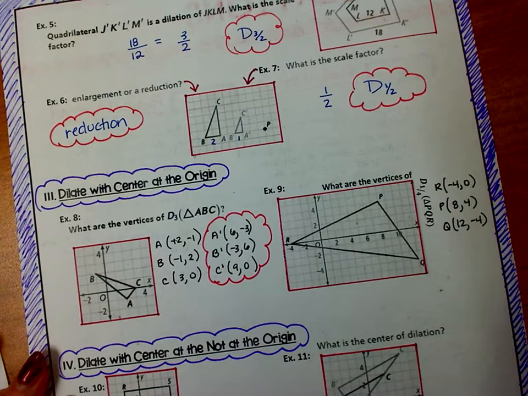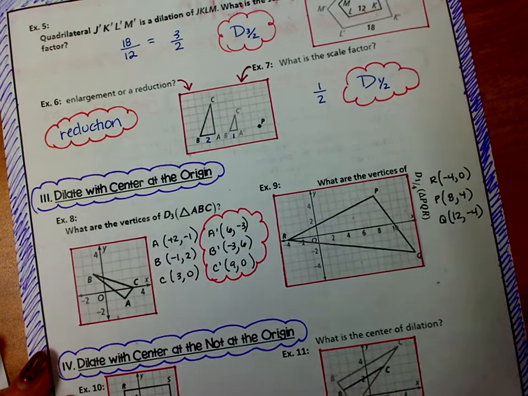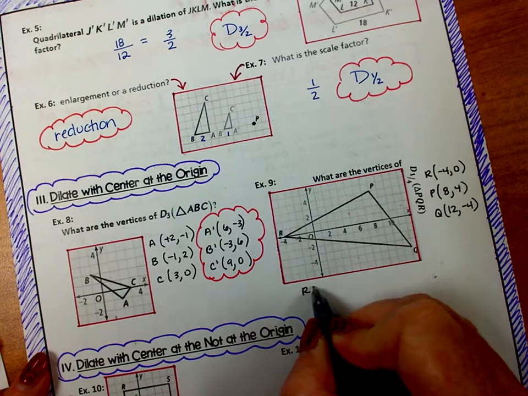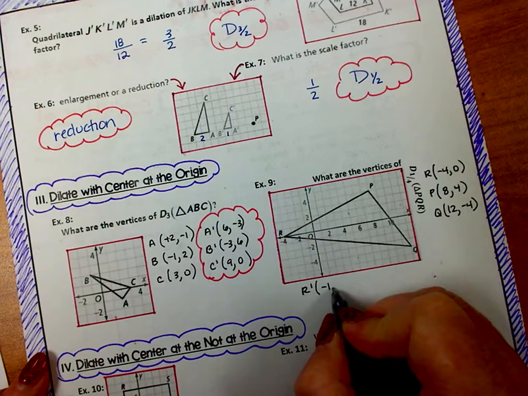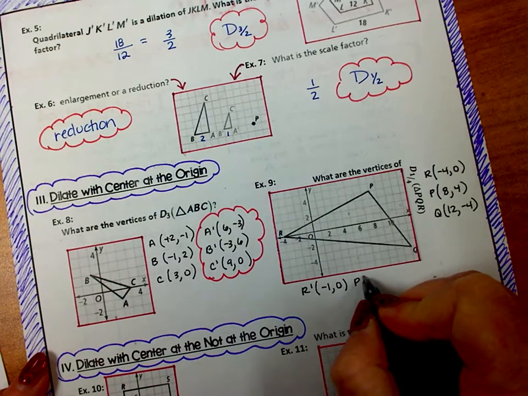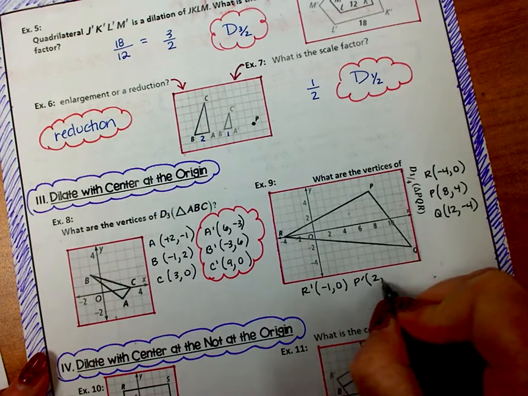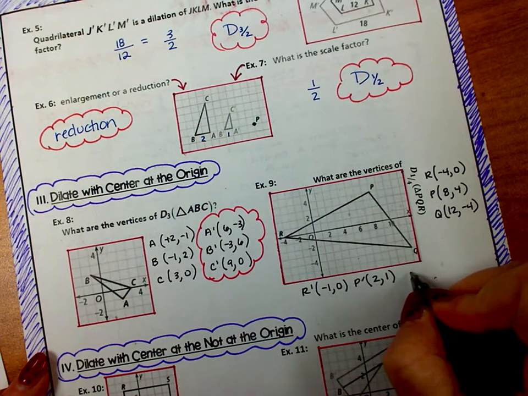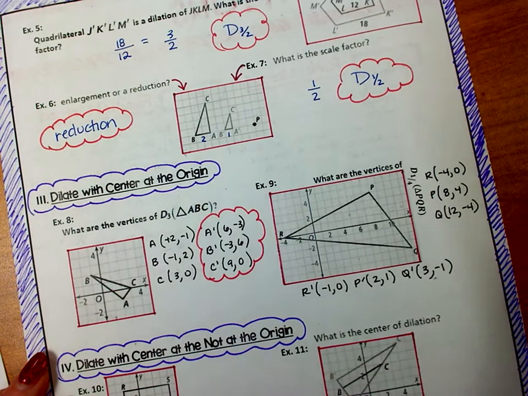Okay, and we are going to multiply all of those by 1/4. So, let's say R prime, and -4 divided by 4 is -1, and 0 stays the same. Okay, P prime, 8 divided by 4 is 2, 4 divided by 4 is 1, and Q prime, 12 divided by 4 is 3, -4 divided by 4 is -1.